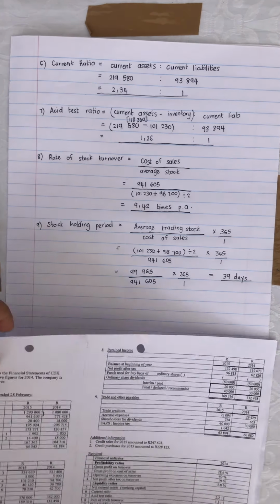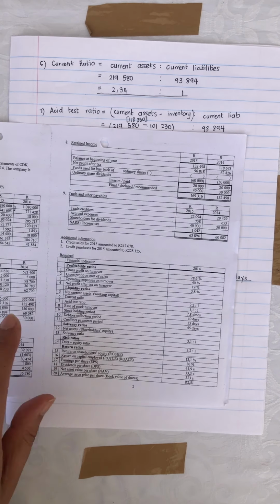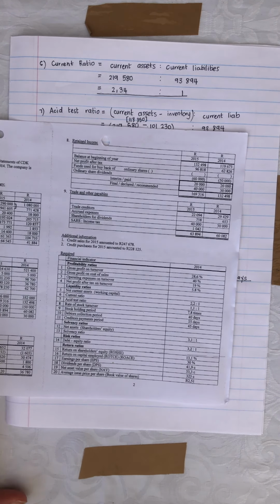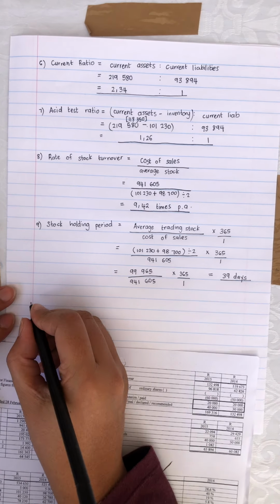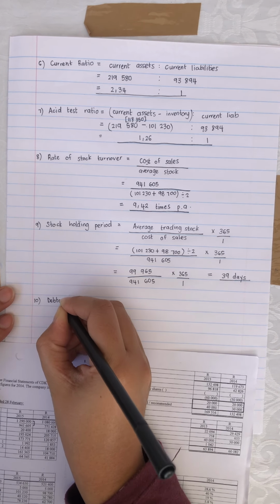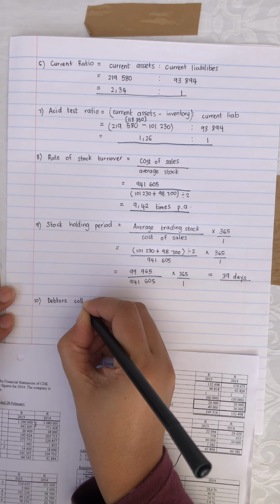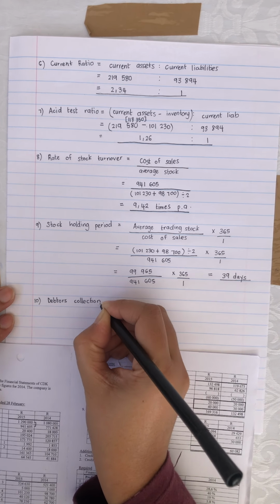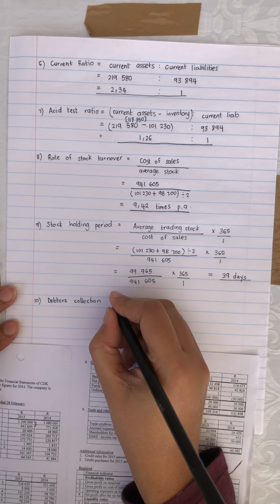Let's look at the next formula that they're asking us for, and that is the debtors collection period. So number 10 is your debtors collection period. How often do you collect funds from your debtors?